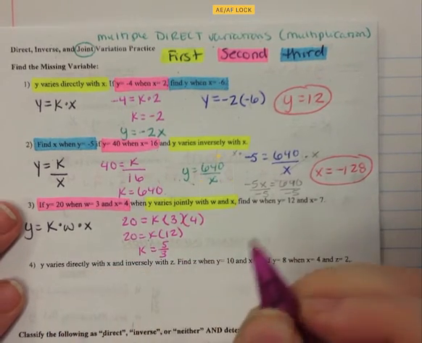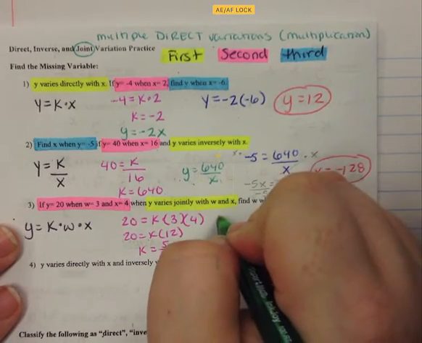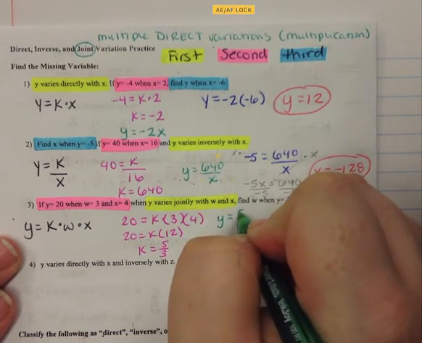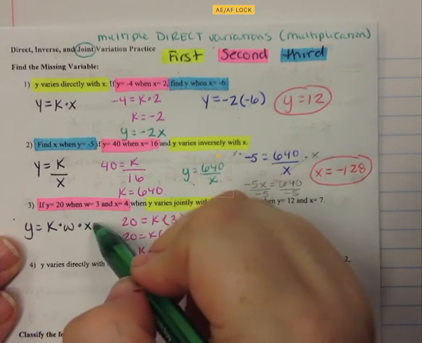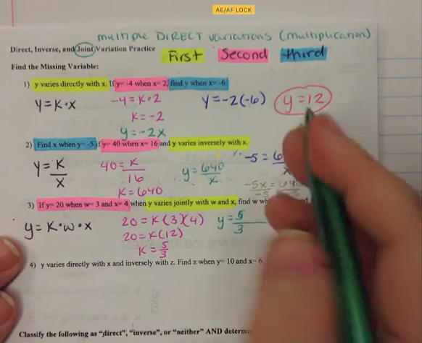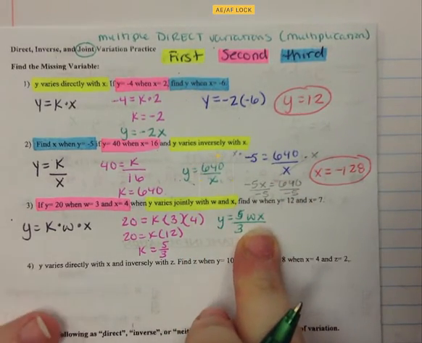Now I do want to show you how to write this as the equation again. So we have y equals, k is 5/3, so we would put 5/3. And then you see how w and x are on top? They actually stay on top with the 5. So 5wx over 3. That's our actual variation equation.